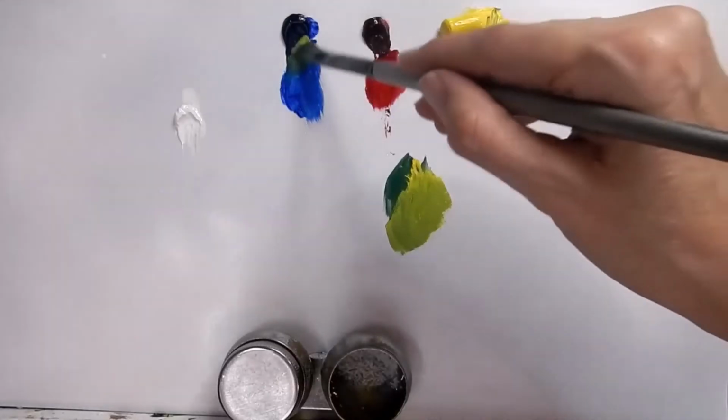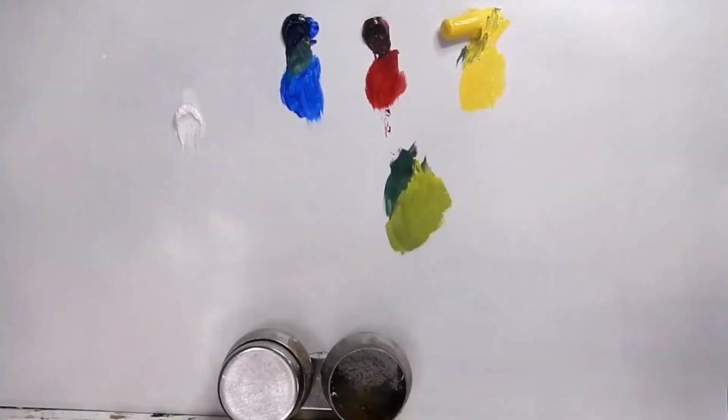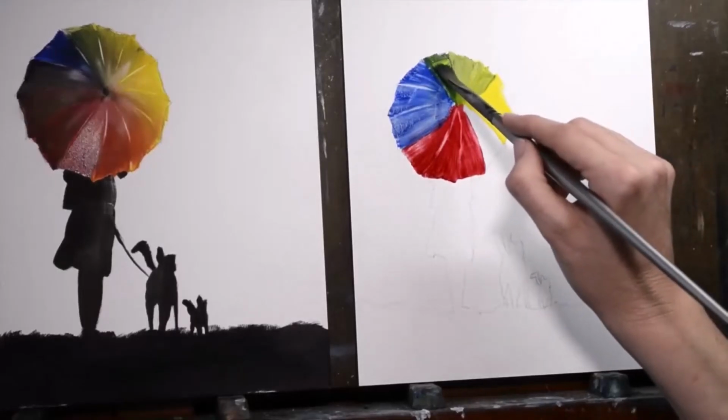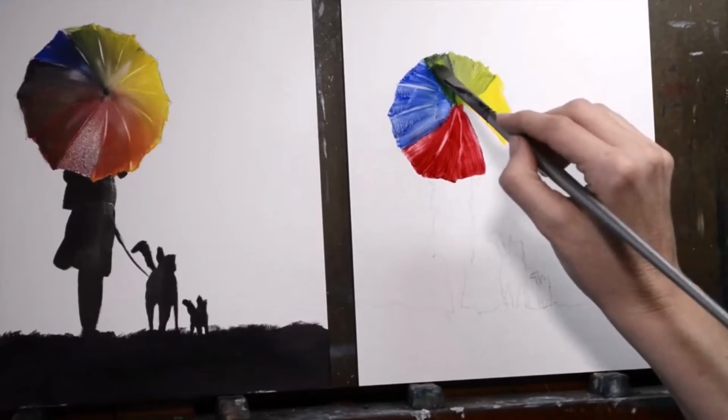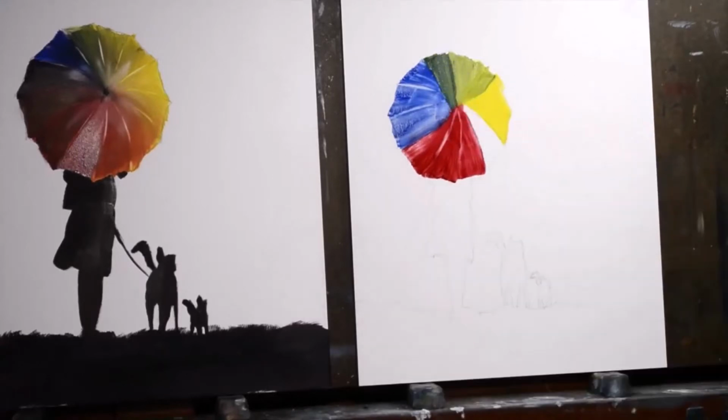Let's just make that darker green just a little bit darker. And we'll make the secondary green just a little bit darker as well.